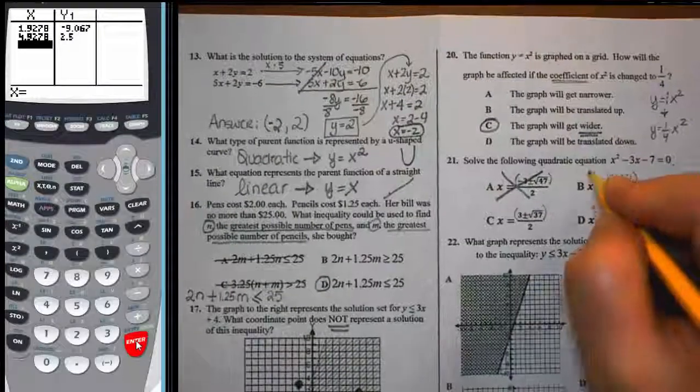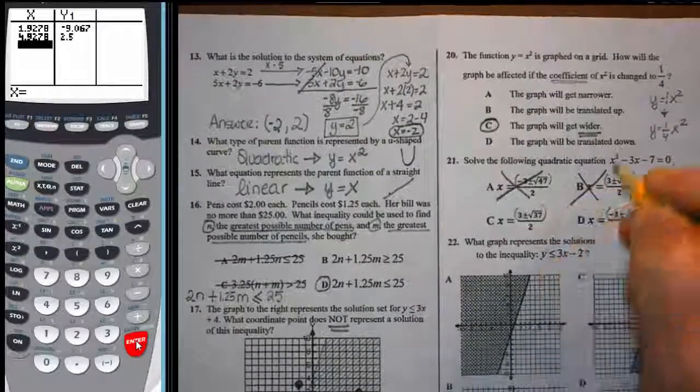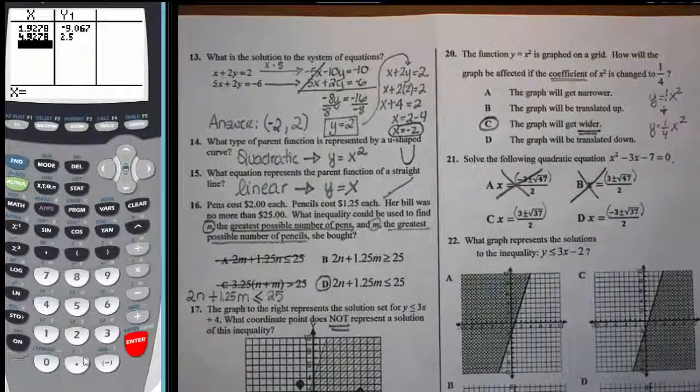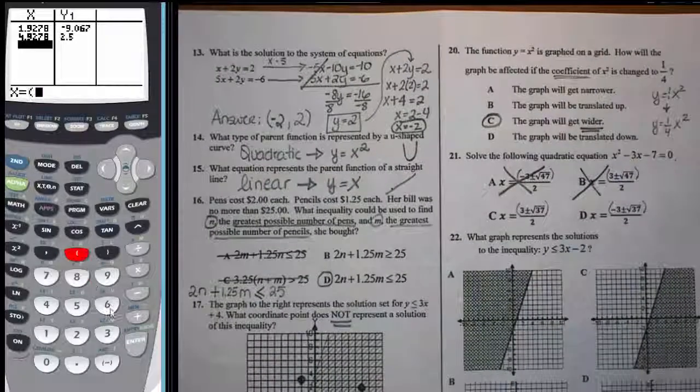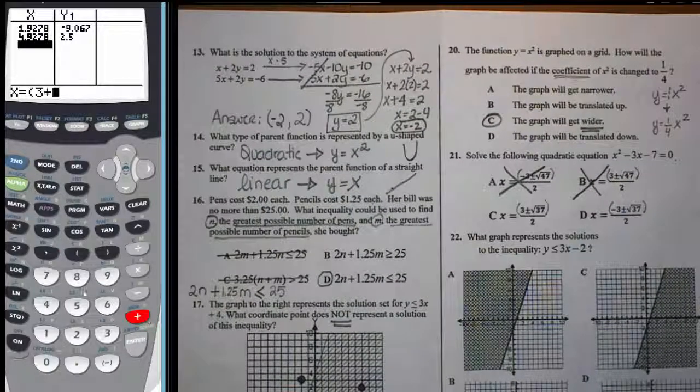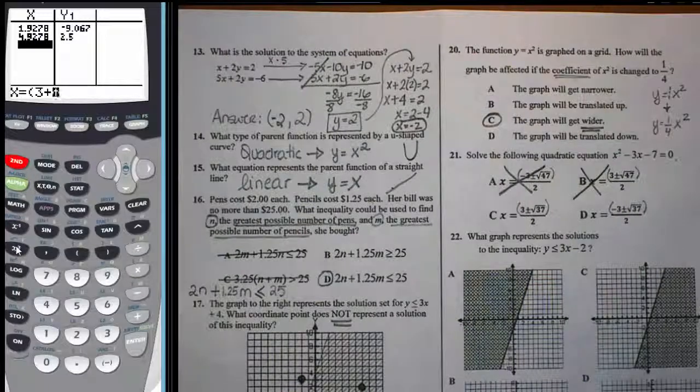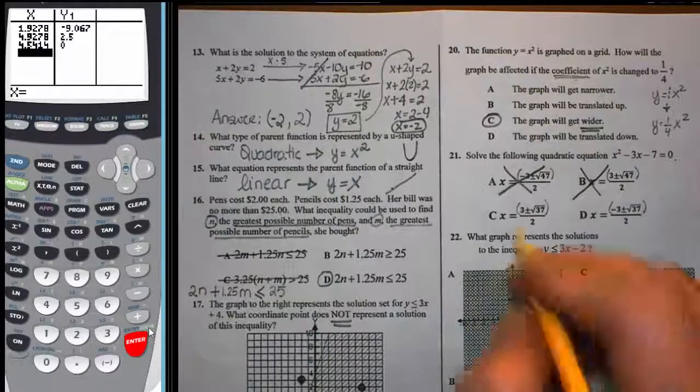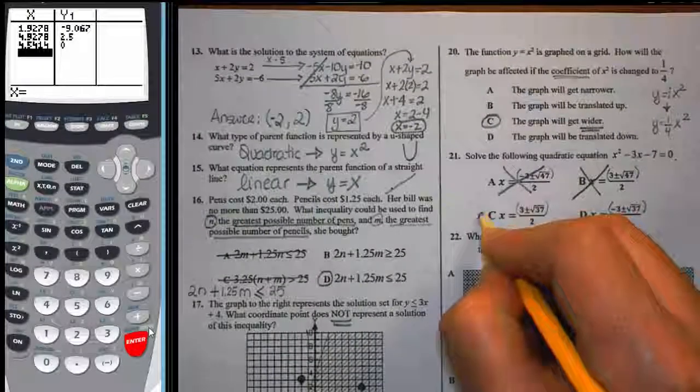If you notice, we did not get a 0, so we know this is not the answer. Let's try the next one. Next one is parenthesis 3 plus second square root of 37, close the parenthesis twice, divided by 2, and we did get a 0, so there's a chance that this is the correct one.